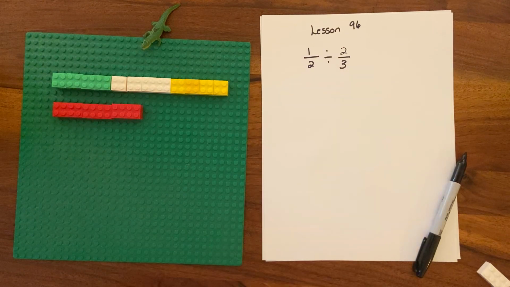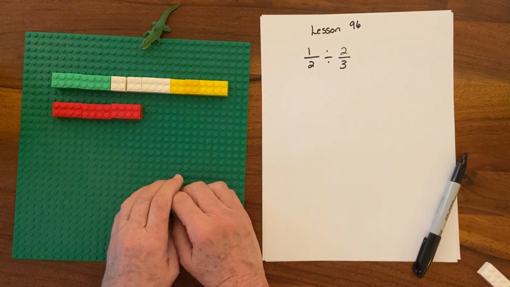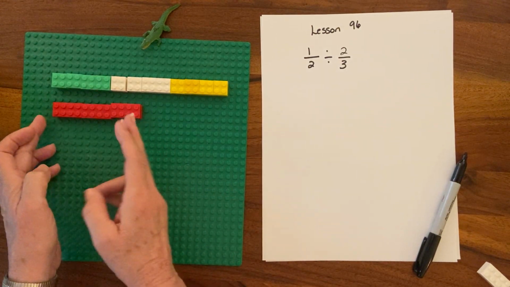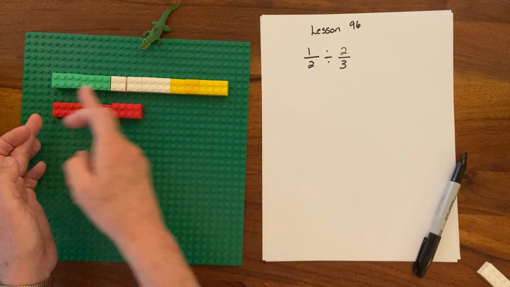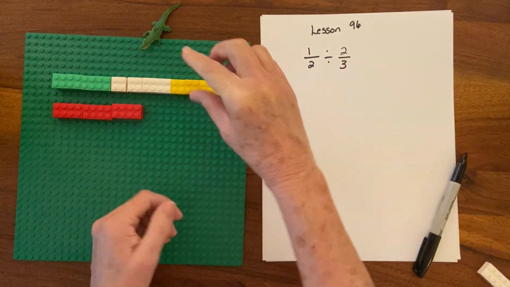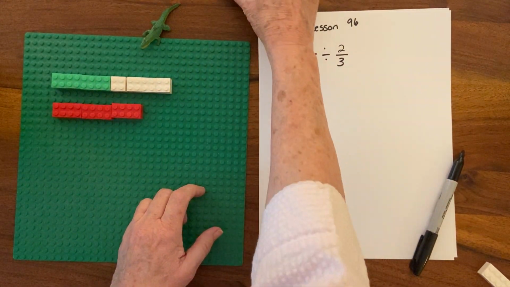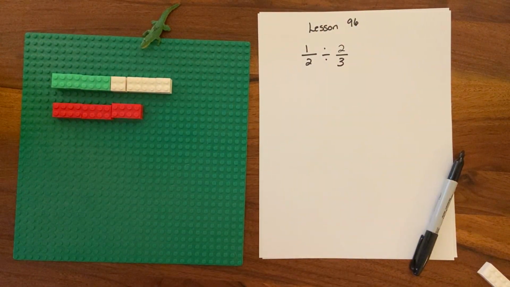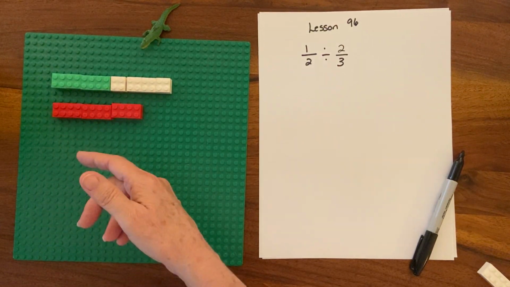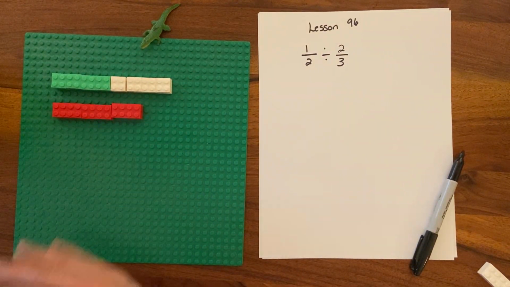So let's go back to our Legos for a minute. Here's my 1/2, and I thought I'd take a half, make it a different color. So this is half of that 1/2, right? Well, how big is 2/3? So there's 1/3, 2/3, 3/3. So there's 2/3 of a whole. How much of that fits into that? Not the whole thing. So 2/3 is bigger than a half, isn't it?